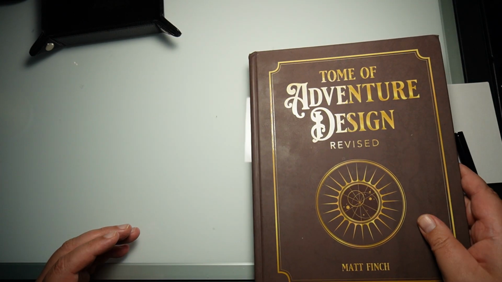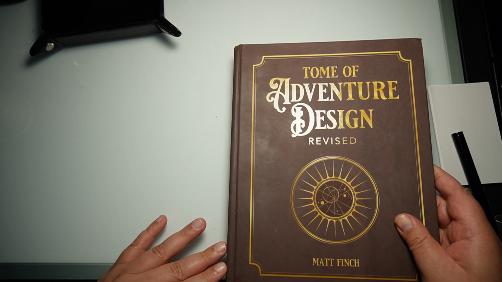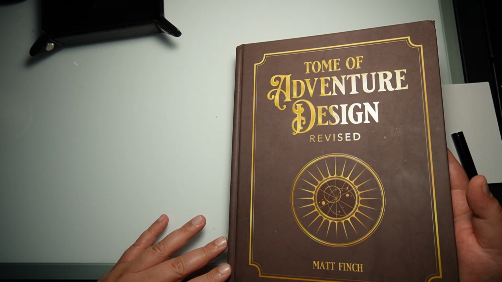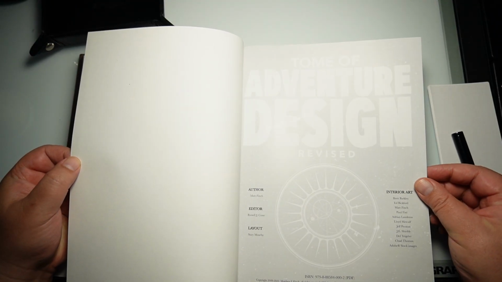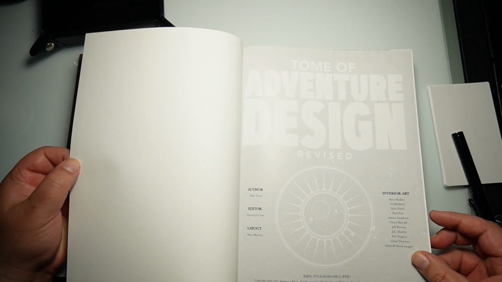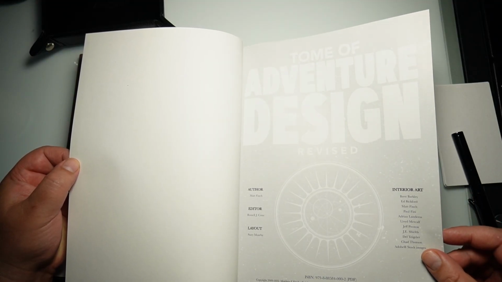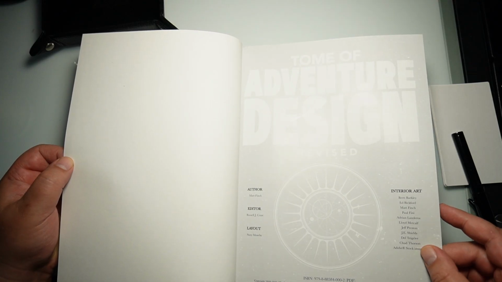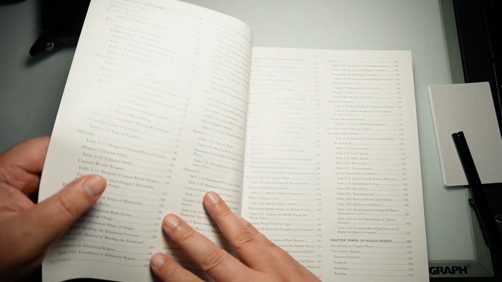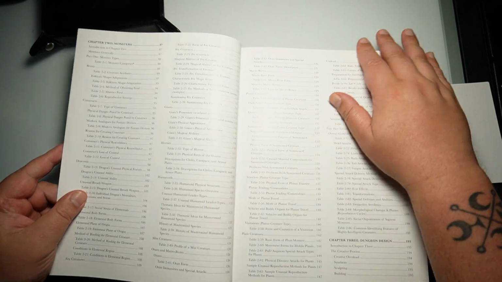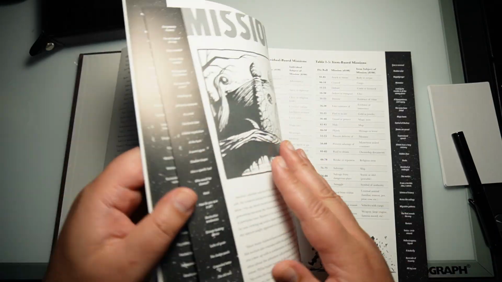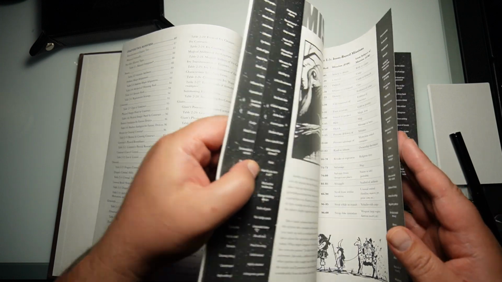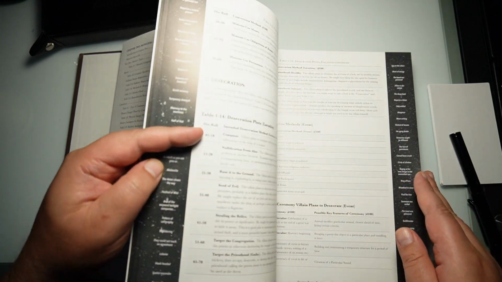I'm Gabriel. Today we're continuing our series on the Tome of Adventure Design, revised edition by Matt Finch at Mythmere Games. Some pretty great credits on this book with some amazing artists. Russell J. Cohn edited, and the layout was by Susie Mosby. Kind of gone over that before. We are continuing today our exploration of the monster creation section, which starts on page 87.